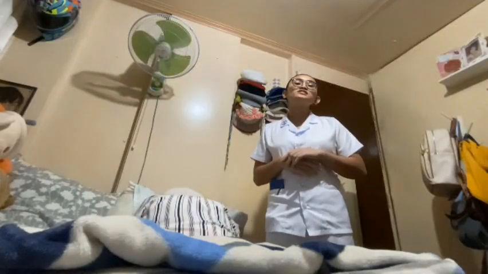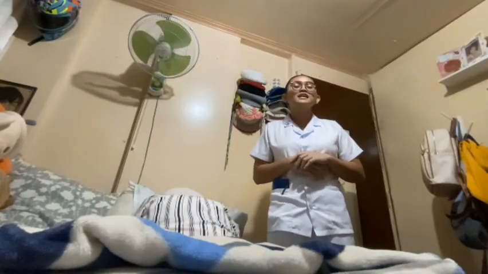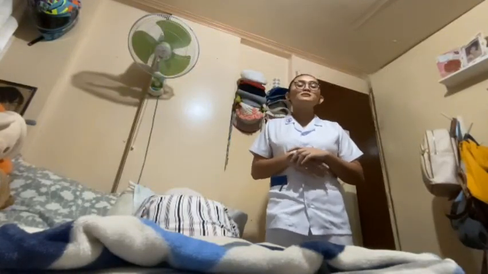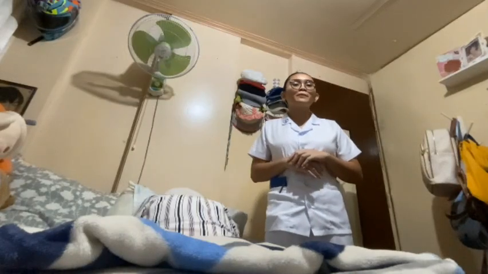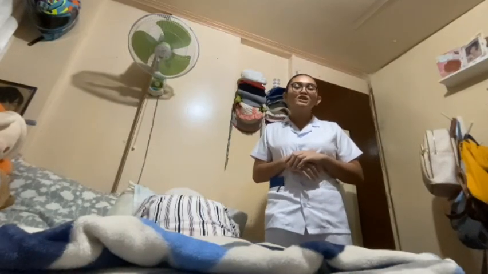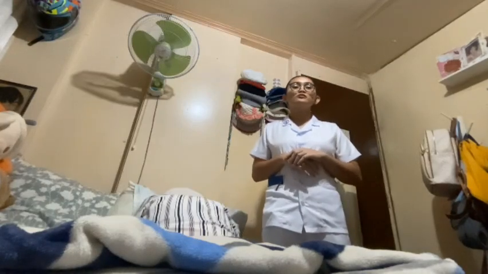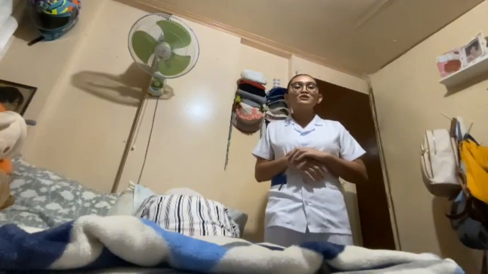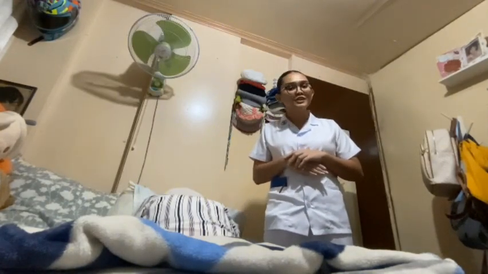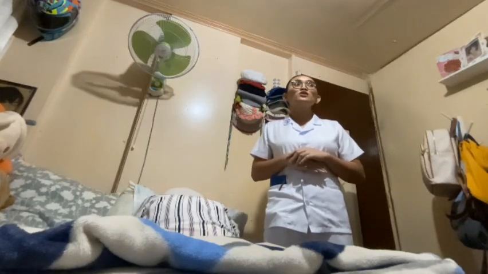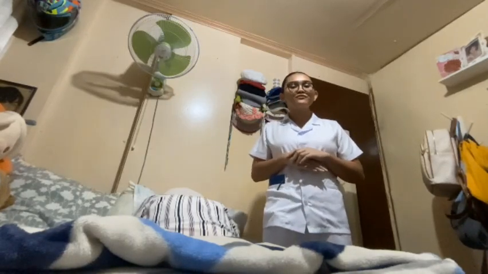Good day, I am Daniela Villancero-Manilios, and today I'll be demonstrating urinary catheterization. This procedure is done to drain urine from the bladder when a patient cannot urinate on their own, to relieve bladder distension, to collect a sterile urine sample, or to closely monitor urine output. It is also commonly used after surgery for comfort and accurate measurement. The goal of catheterization is to promote patient safety, comfort, and proper management of their condition.